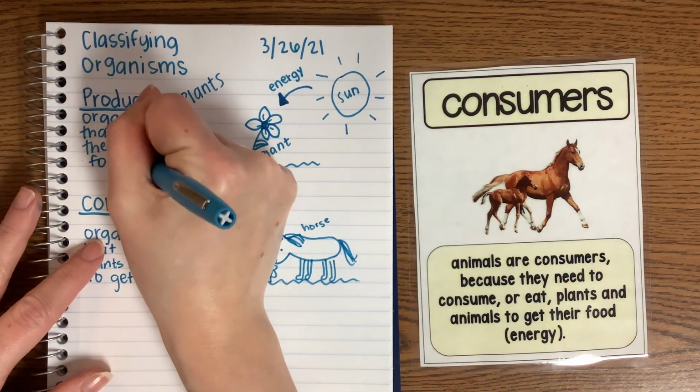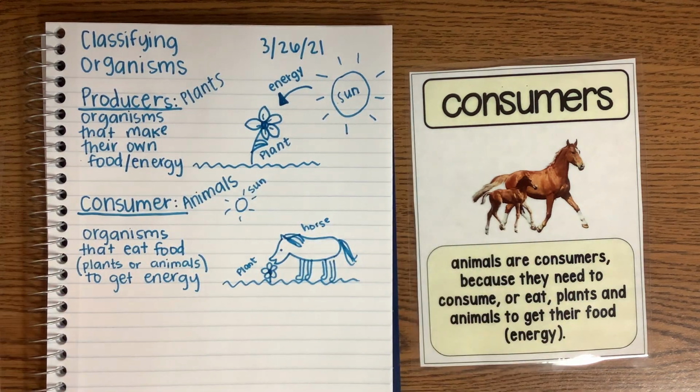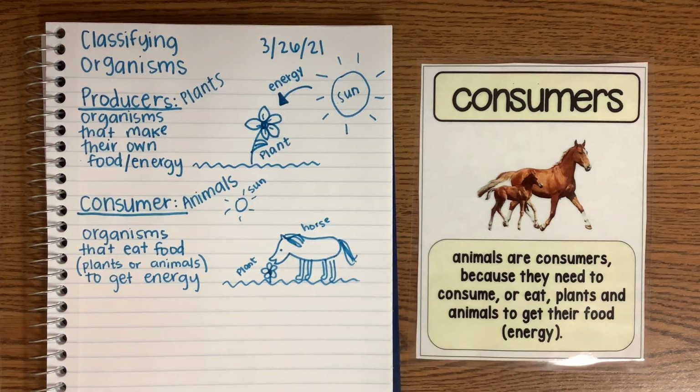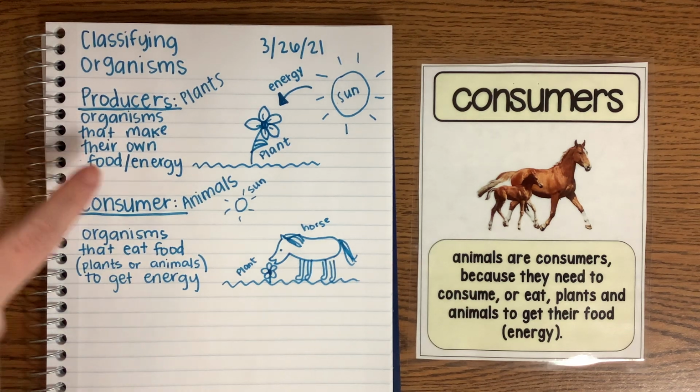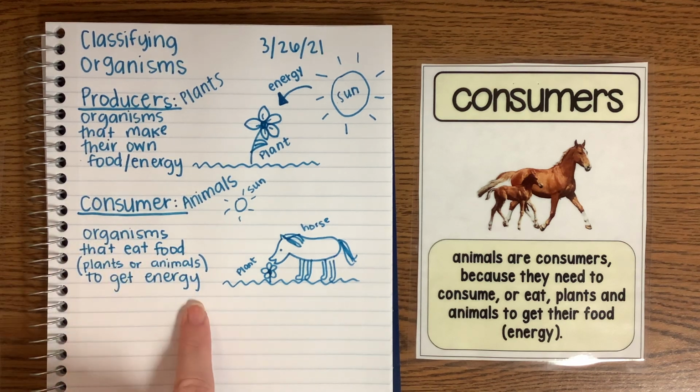I'm going to actually add to this. I'm going to write energy over here. If you have room, please add it. If you don't, that's okay. Producers, organisms that make their own food and energy. Consumers are organisms that eat food to get energy.